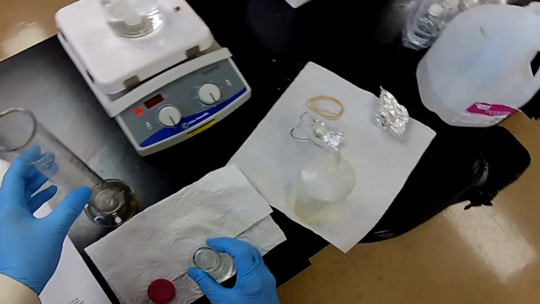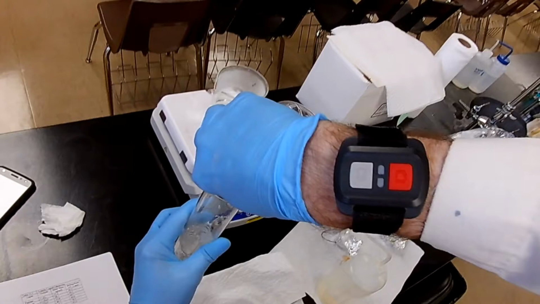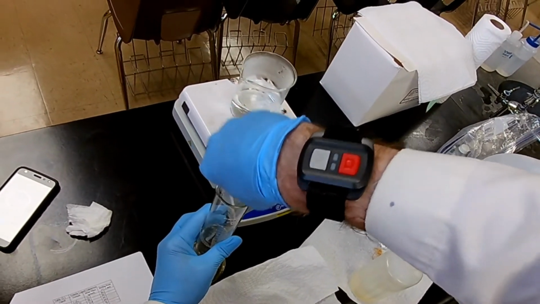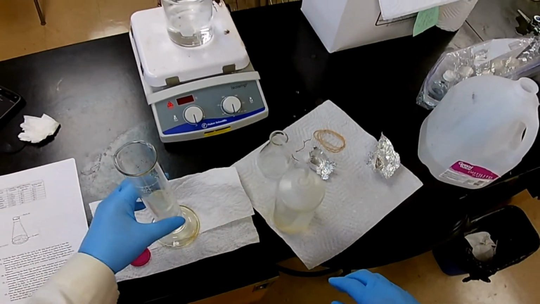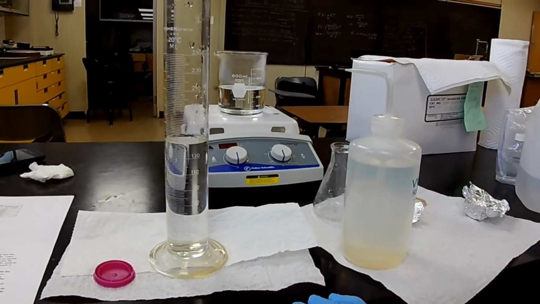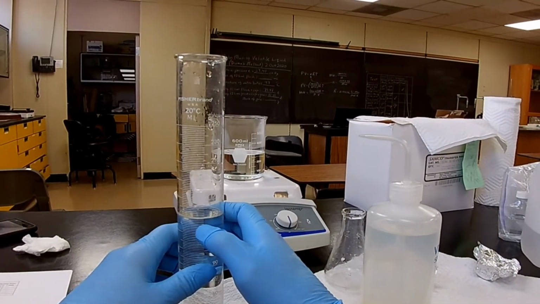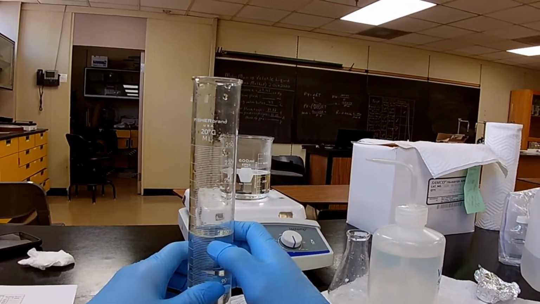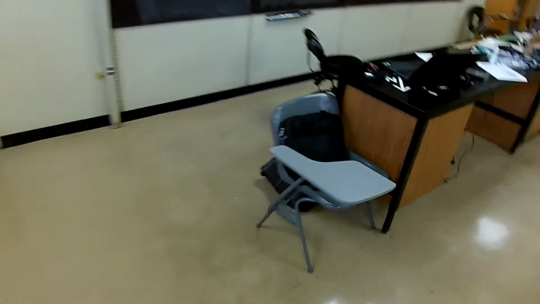Now, let's transfer that as efficiently as possible. There we go. Now, let's see if we can take a reading here. Say 130. This line is 140. 2, 4, 6, 7. 147 milliliters. 147 milliliters.